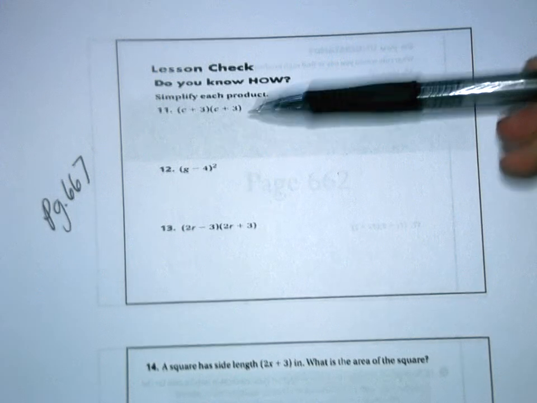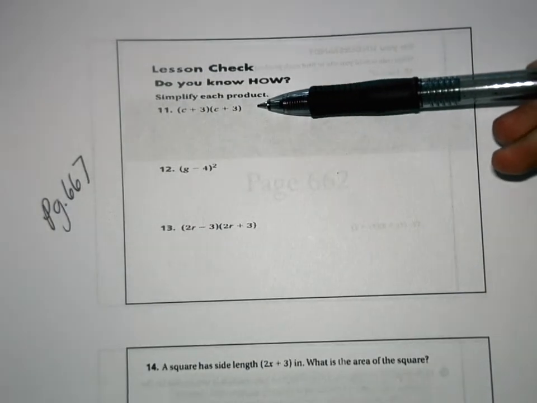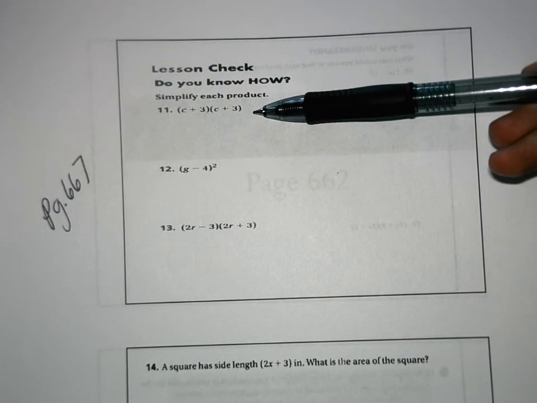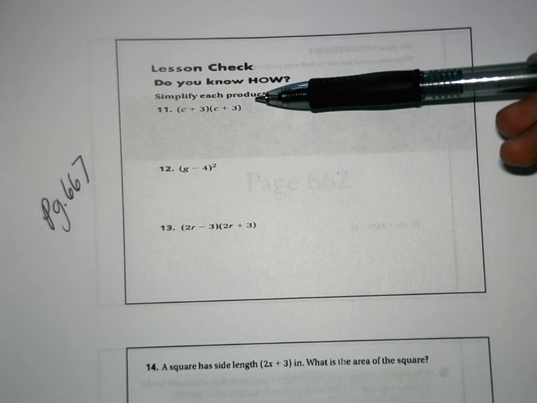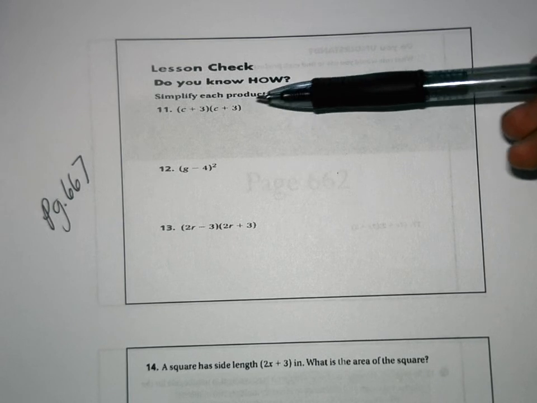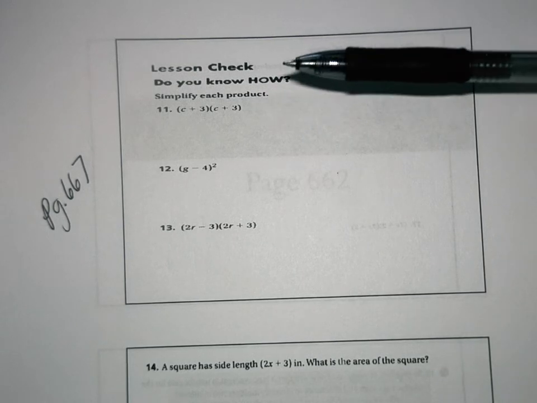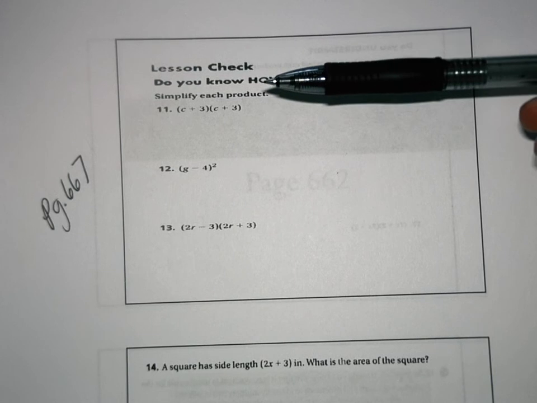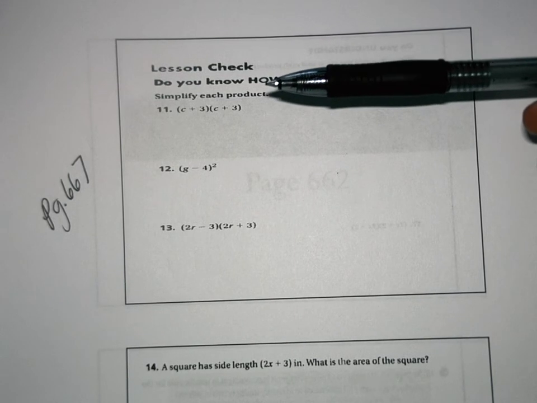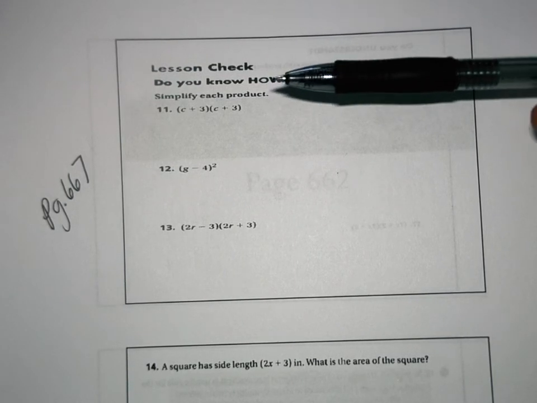Can you use the shortcut method on number 11? Why not? They are both positive. When is the only time you can do that shortcut? A positive and a negative, and everything else is the same.